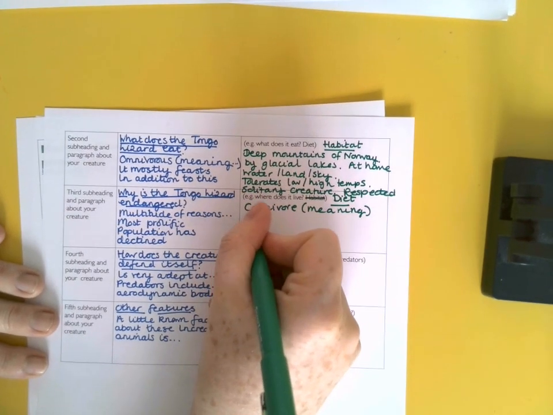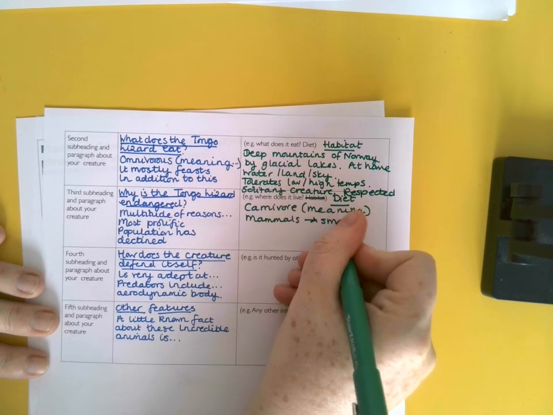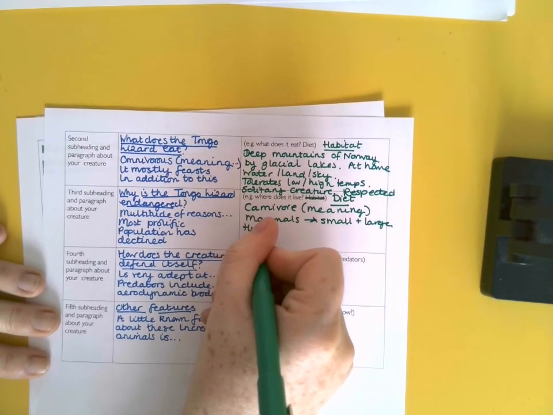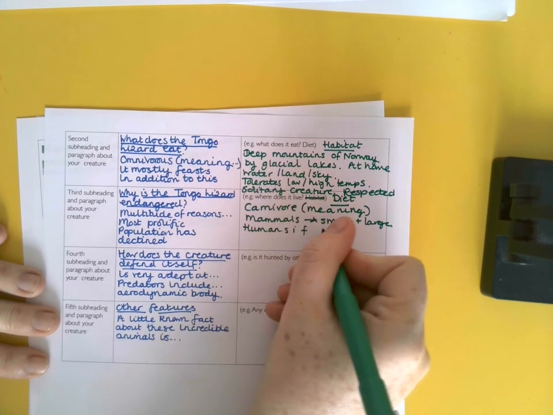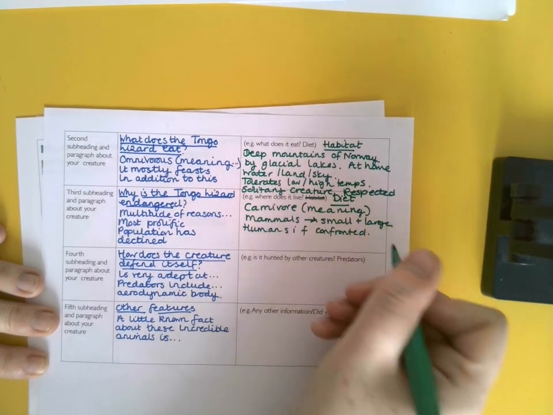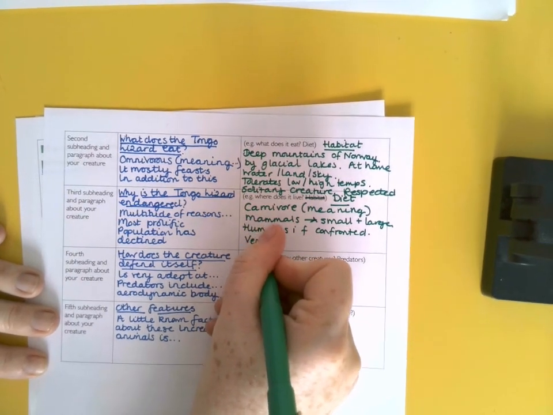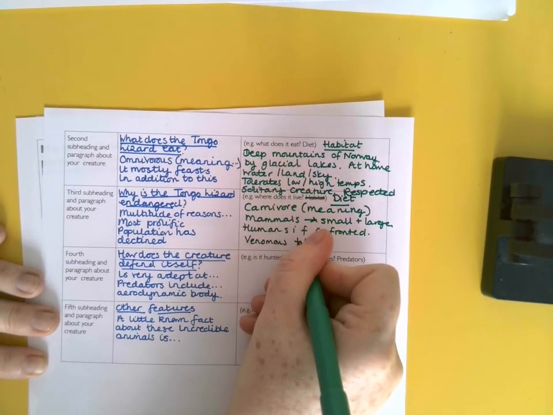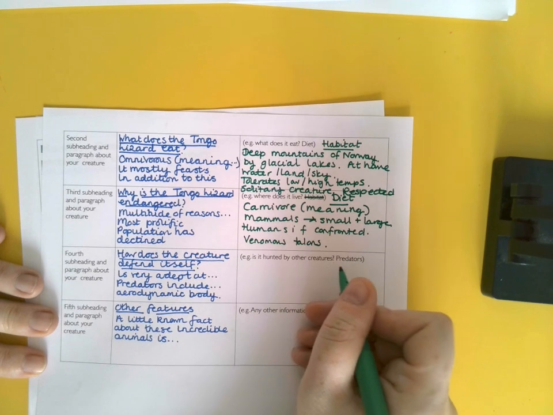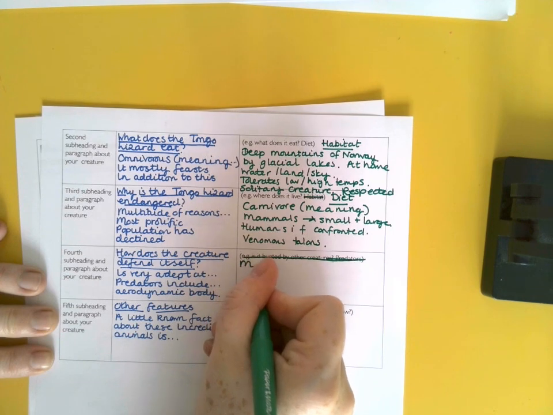So it likes to eat mammals, small and large, and humans if confronted. I'm going to mention the venomous talons there as well as a way of killing. Right, is it hunted by other creatures that have predators? No, I don't want to write about that. This is a mythical creature, so I'm going to write about its magical qualities here.